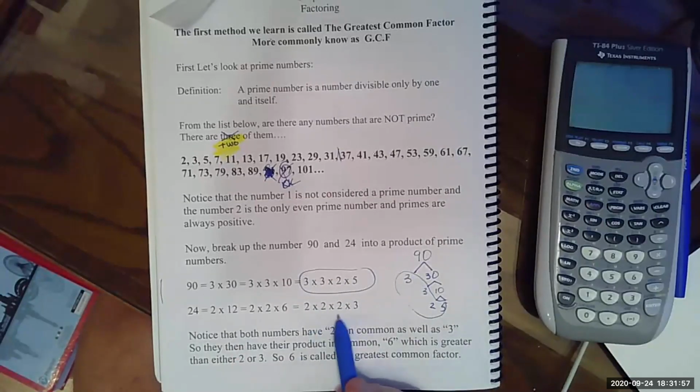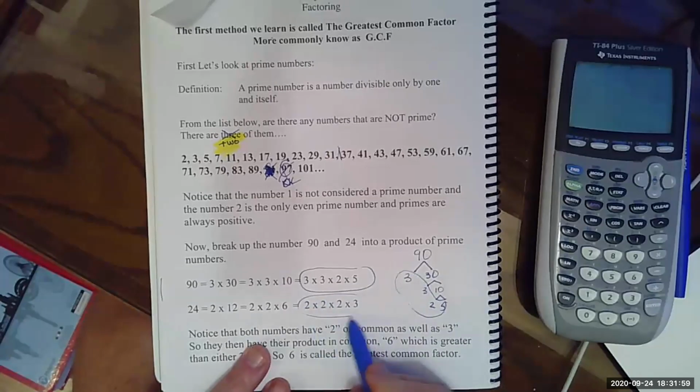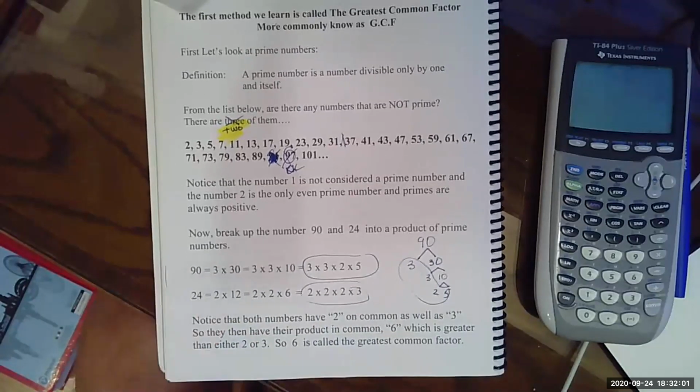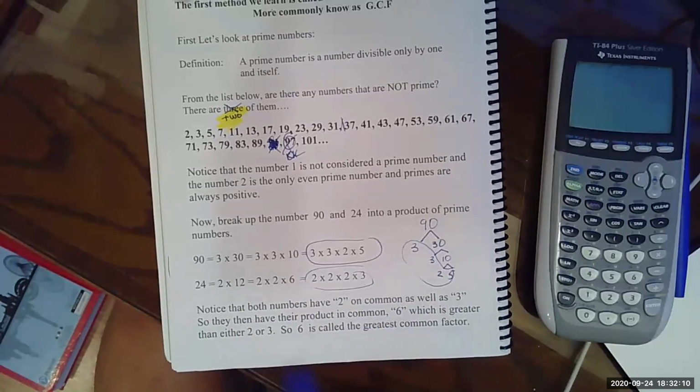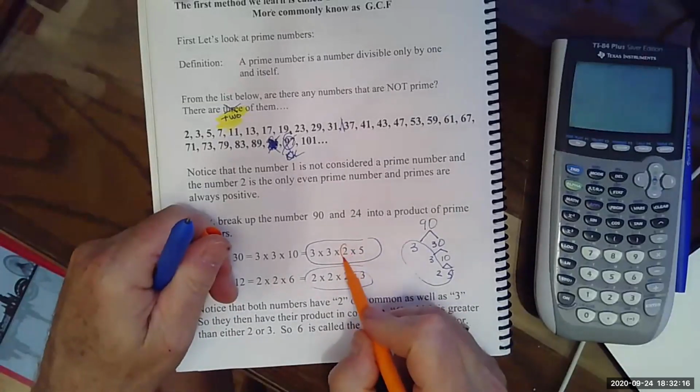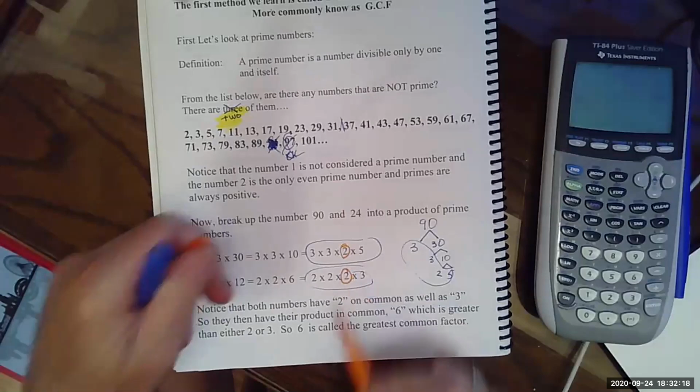So likewise over here. Now, when you're in this section called factoring, there's a phrase called common factors, what they have in common. So I'm going to circle in orange, I guess. Okay, they both have a 2. They both have a 2.